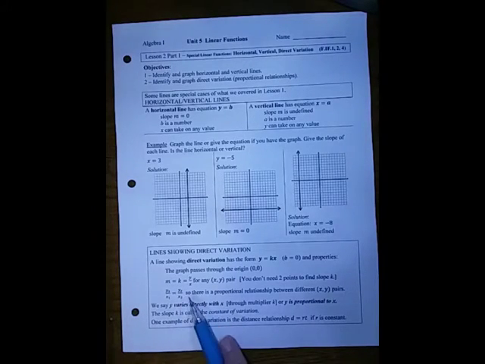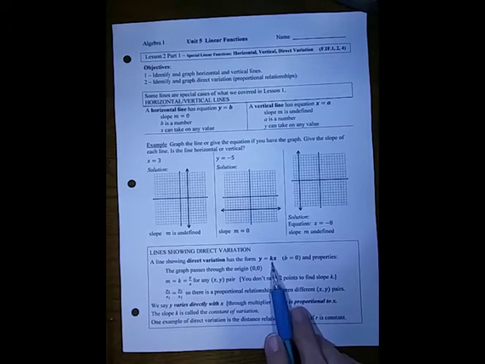And because of that, it has to be the same for any sets of pairs. We say that y varies directly with x, or y is proportional to x, and that slope k is called the constant of variation. One example of that is distance equals rate times time, where the speed is the constant or the slope in that relationship between distance and time.